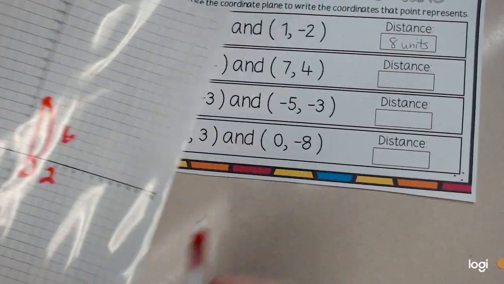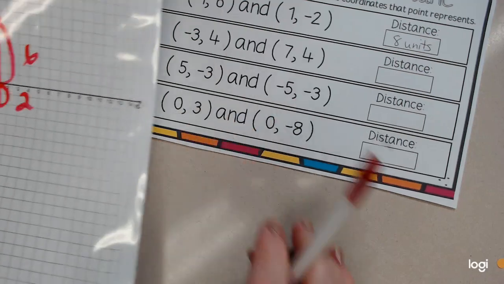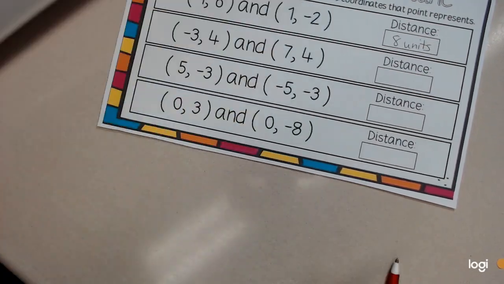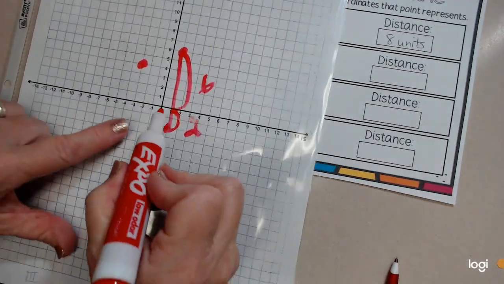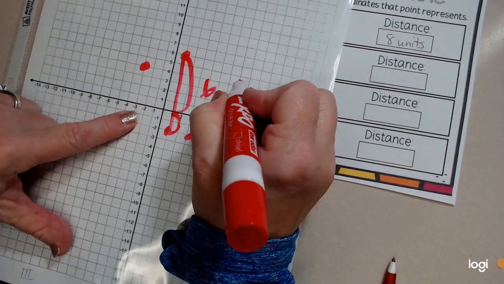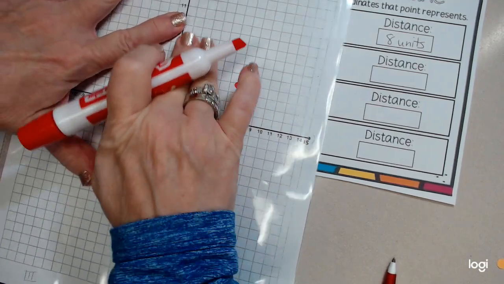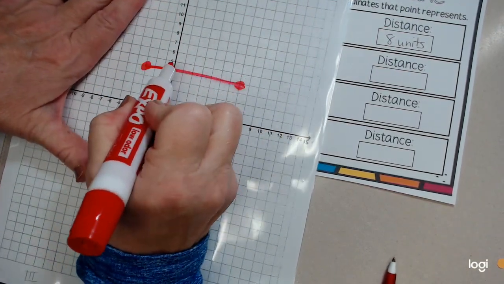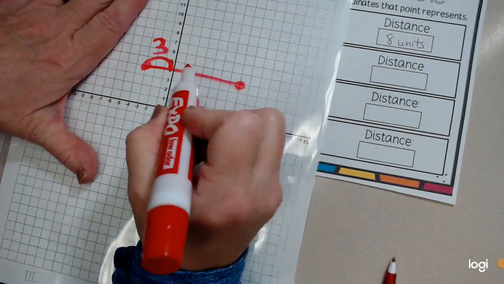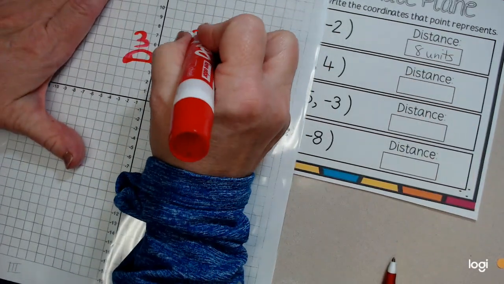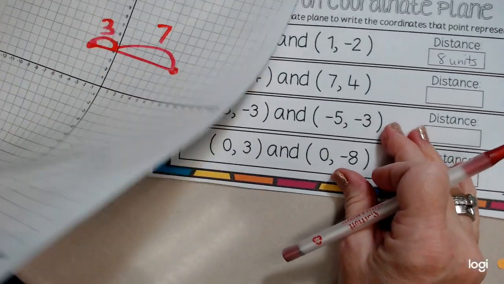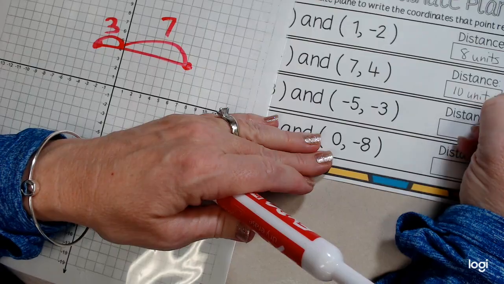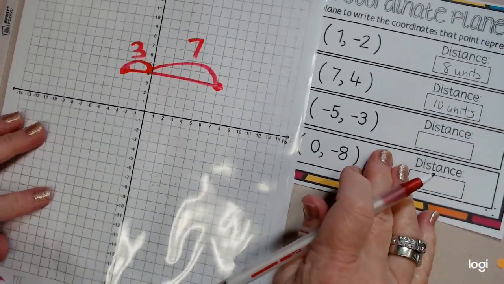Okay, next, over -3, +4. Then I have +7, +4. Might need to erase this one now. New line, count. From here to here is 3, and from here to here it looks like is 7. So I have 7 plus 3 is 10 units. Okay, and looks like we have 2 more.